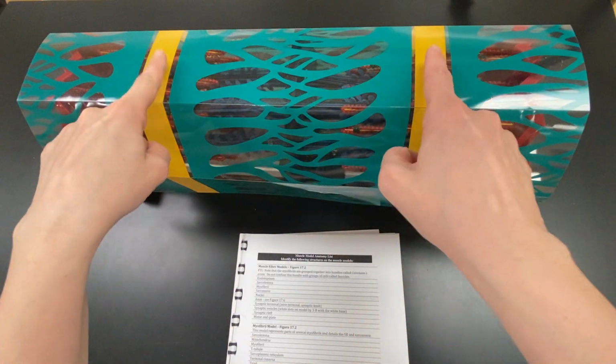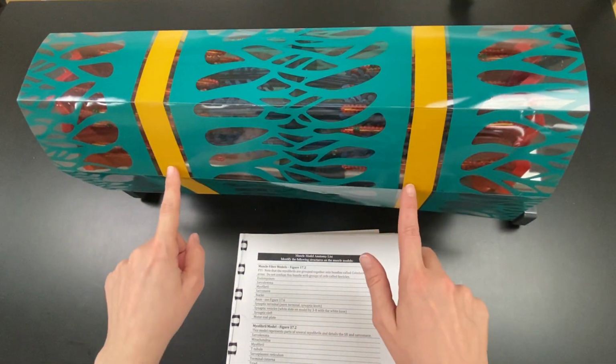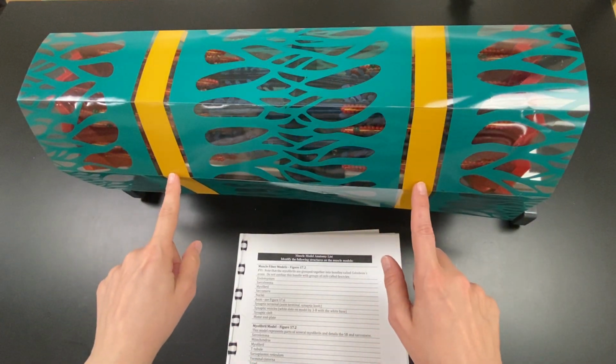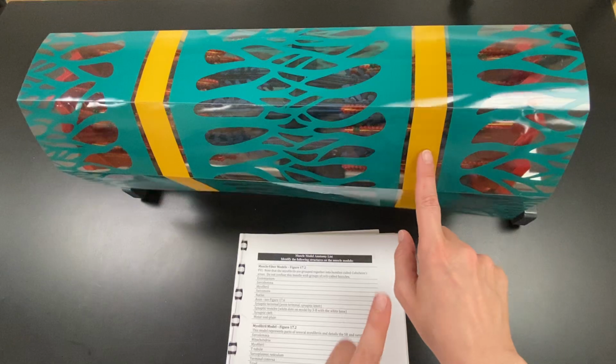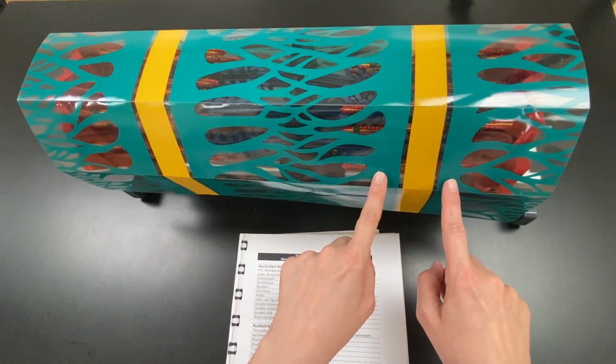So what we have here are T-tubules, transverse tubules, and they bring the excitement into the skeletal muscle cell. Each T-tubule is surrounded by 2 terminal cisternae.